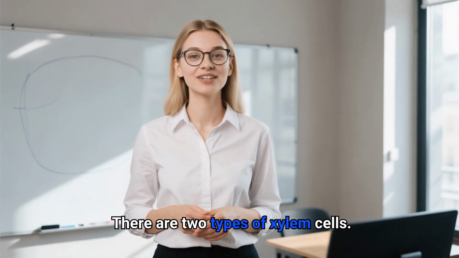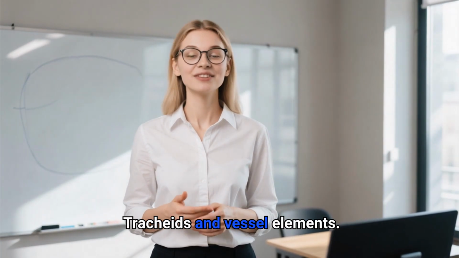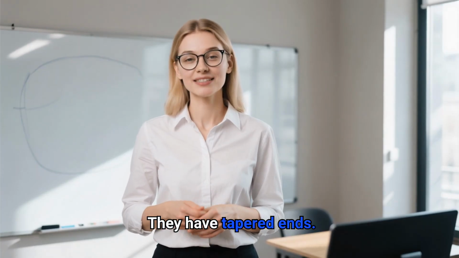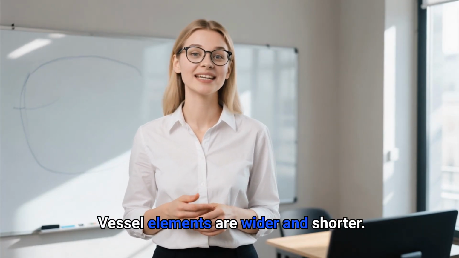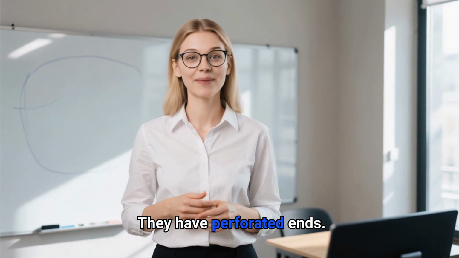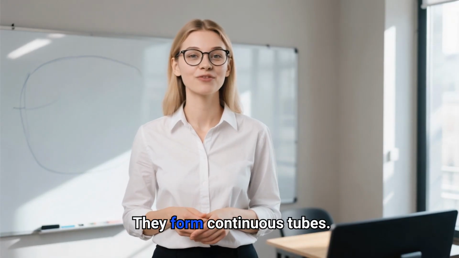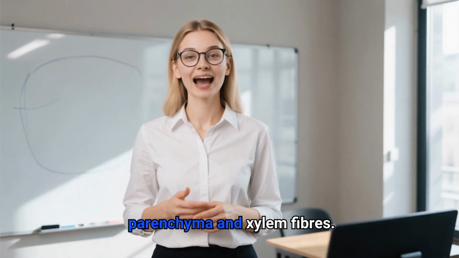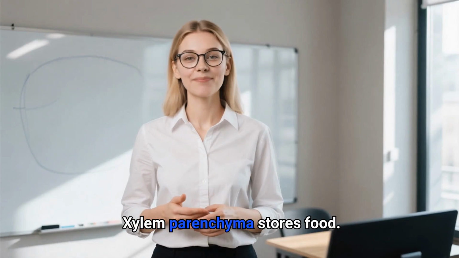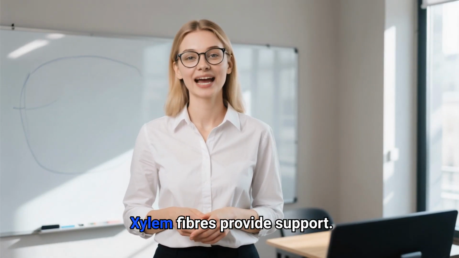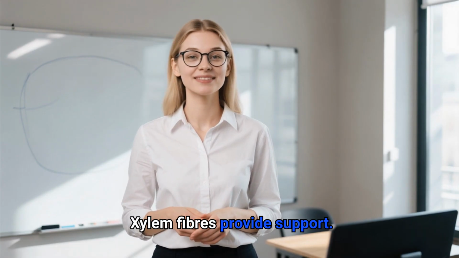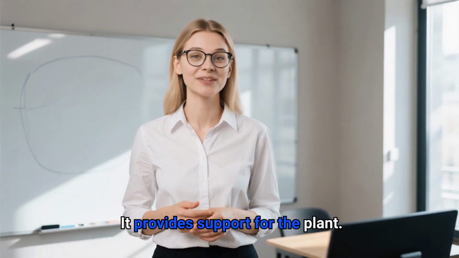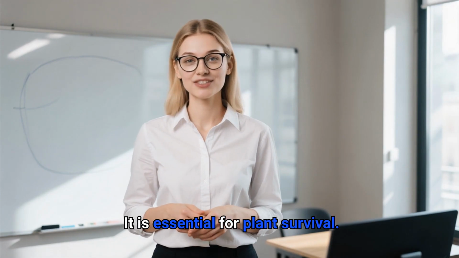There are two types of xylem cells, tracheids and vessel elements. Tracheids are long and narrow. They have tapered ends. Vessel elements are wider and shorter. They have perforated ends. They form continuous tubes. The xylem also contains xylem parenchyma and xylem fibers. Xylem parenchyma stores food. Xylem fibers provide support. The xylem transports water from the roots to the leaves. It provides support for the plant. It is essential for plant survival.